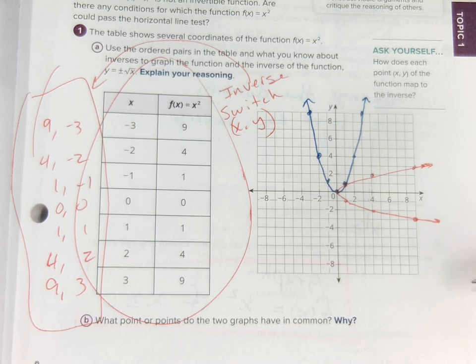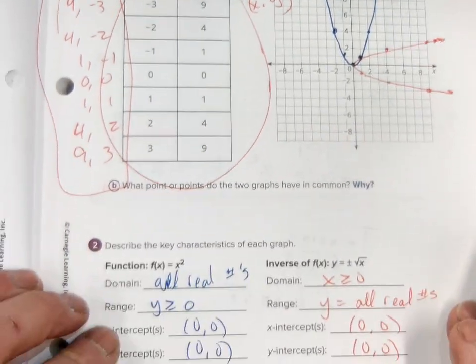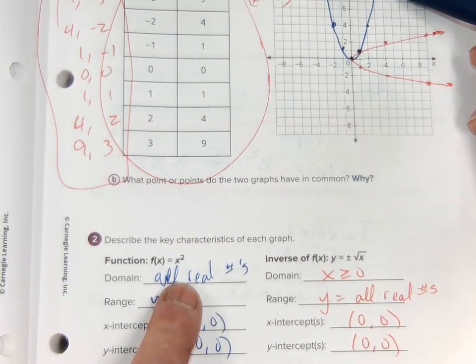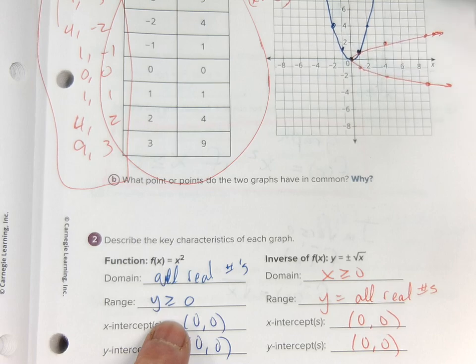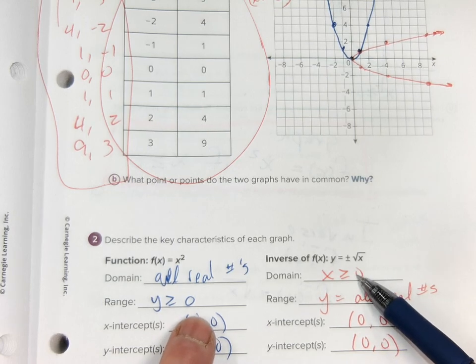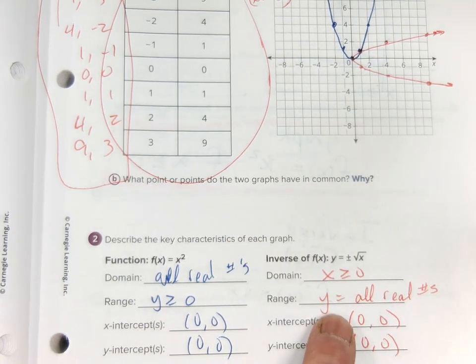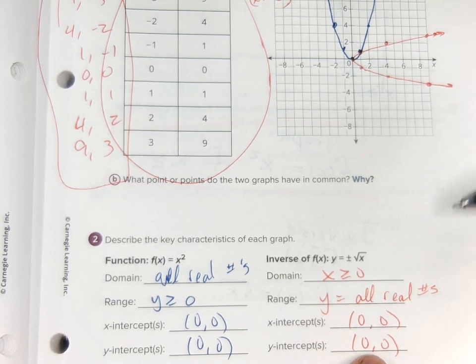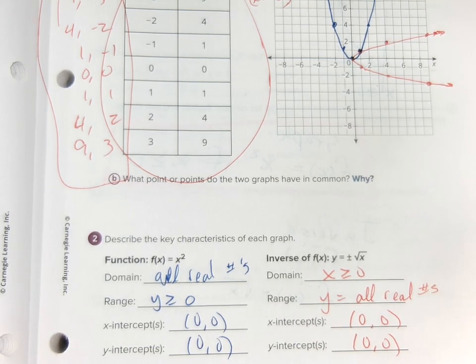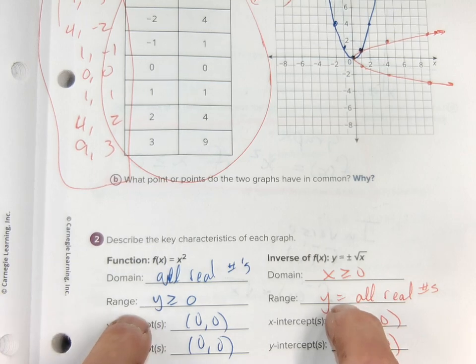So we talked about how we can fix this. What we want to do is fix it eventually so it is a function. We talked about the domain of the blue being all real numbers, the range greater than or equal to 0, and the x-intercepts and y-intercepts. But what we found was that the range and the domain of the inverse reverse. So the range becomes the domain. The domain of the red graph is greater than or equal to 0. The range of the red graph is all real numbers, and the x and y-intercepts are the same. We notice that the domain of the function is the range of the inverse, and the range of the function becomes the domain of the inverse.